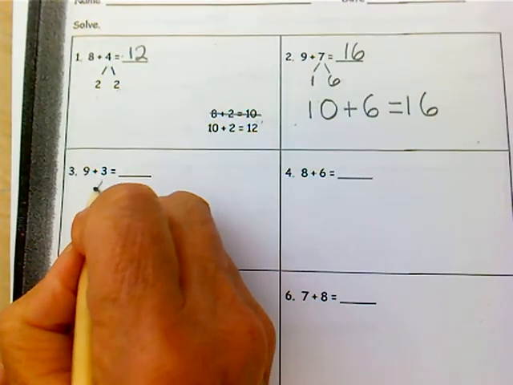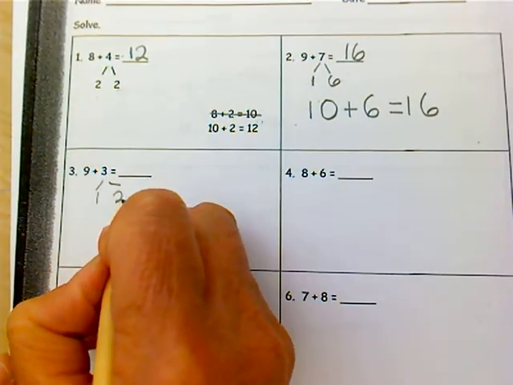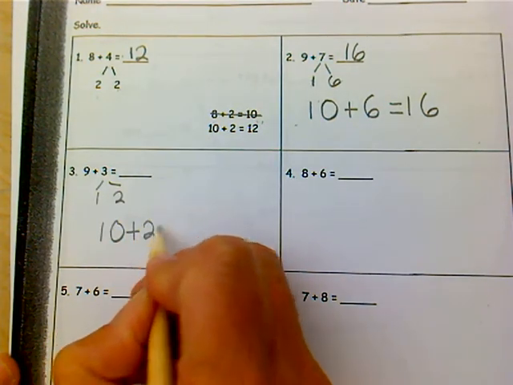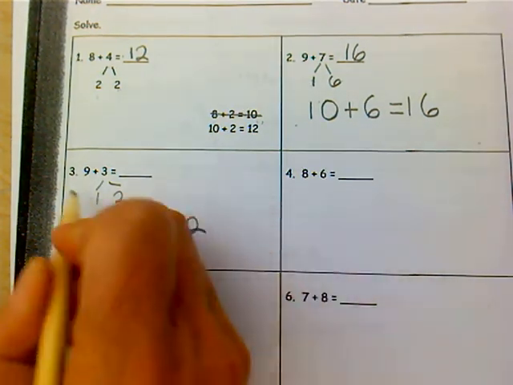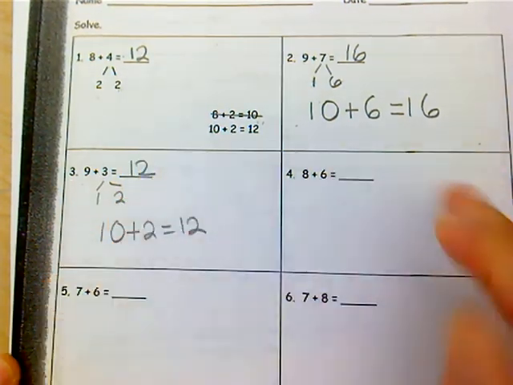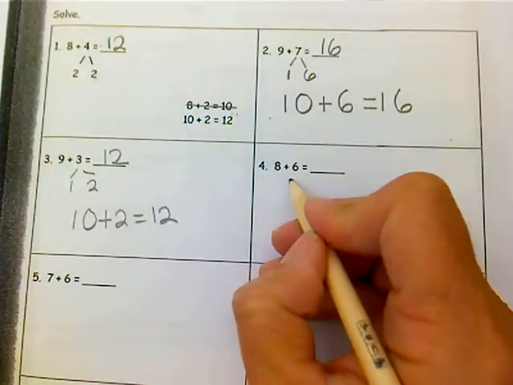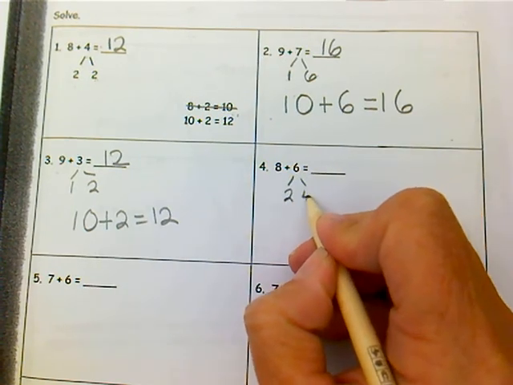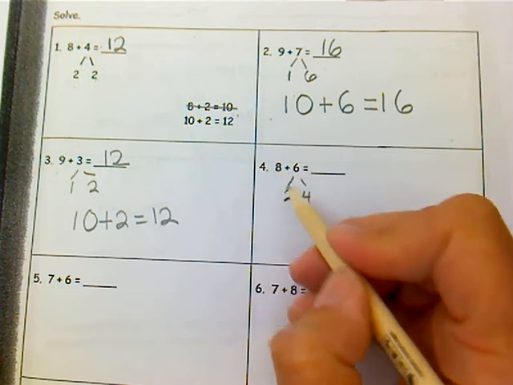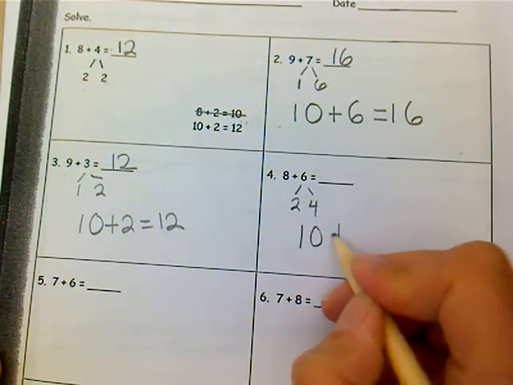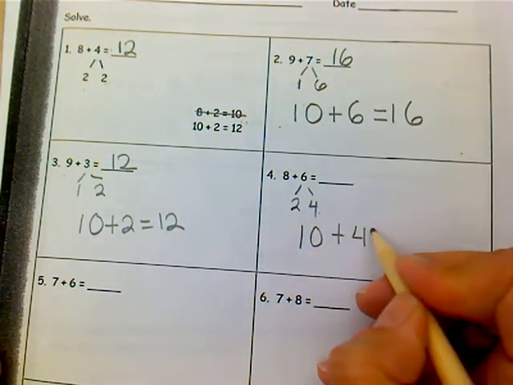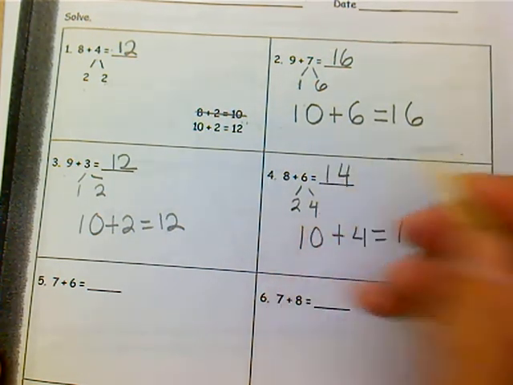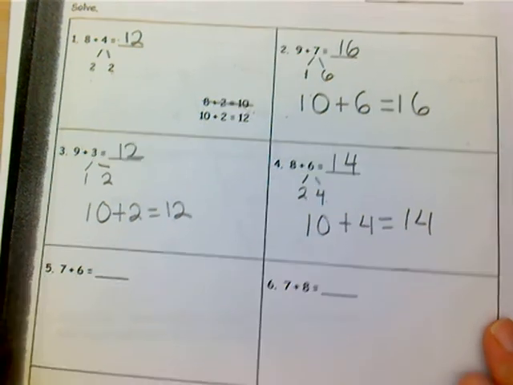I'm going to break 3 apart into 1 and 2. 1 plus 9 is 10, plus the 2 I didn't use gives me 12. 9 plus 3 is 12. Okay, you should already have this done. I'm breaking the 6 apart into 2 and 4. Why? Because 8 plus 2 is 10, plus the 4 that I didn't use right here gives me 14, and that would be 8 plus 6 is equal to 14.